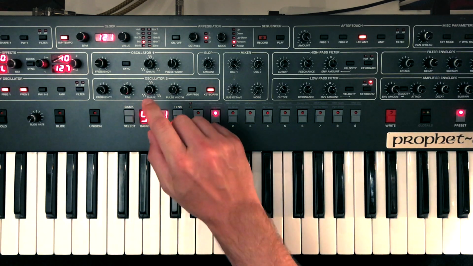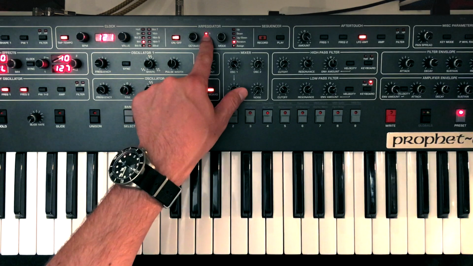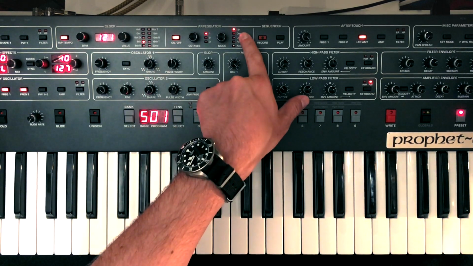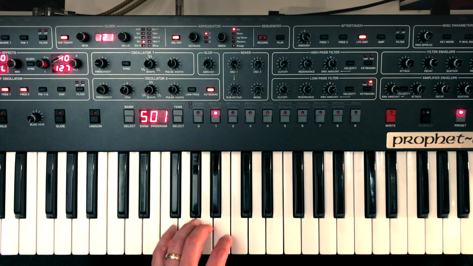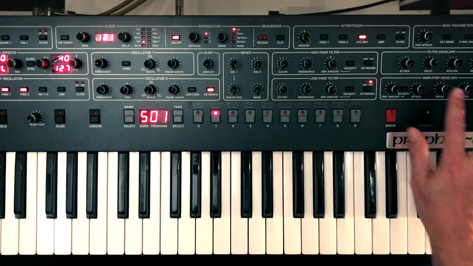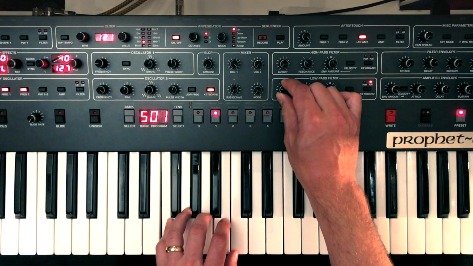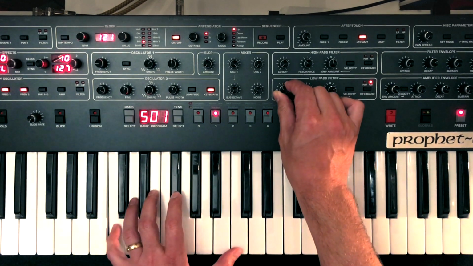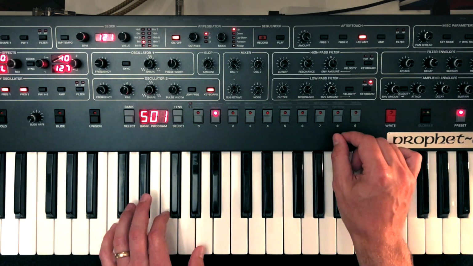So let's first take a look at the arpeggiator. I'm going to turn it on, set it to 1 octave, the up pattern will work fine, and 8th notes. Now when I hold down notes, they will play with perfect 8th note precision. Note that I can still change the sound as it plays. Or hold down chords and it will arpeggiate them.